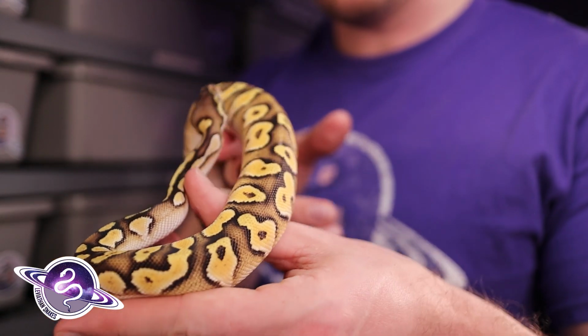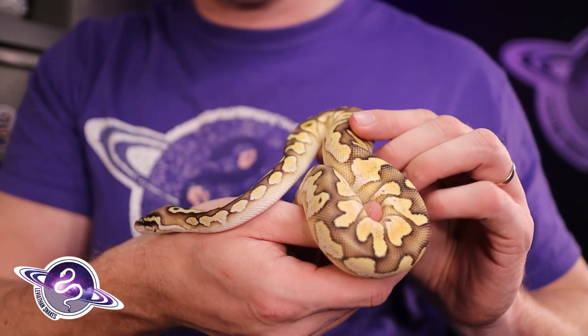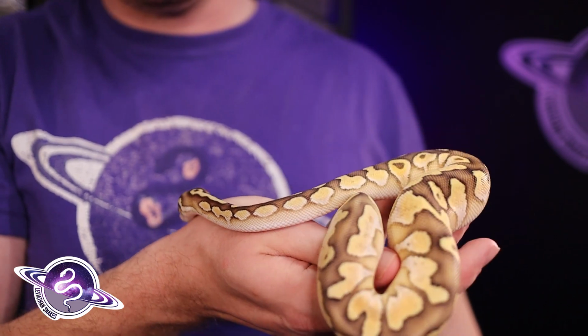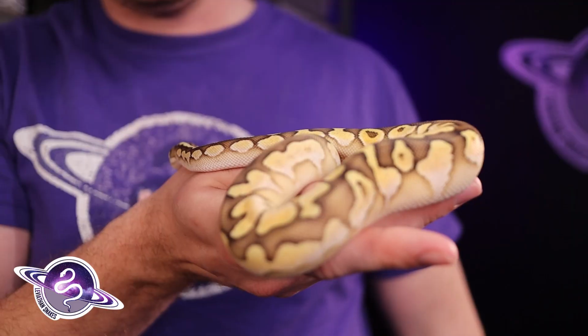So I'll show you some of our hatchlings that have Mojave and have butter. They have other genes in them too, but that way you can see here's what a Mojave looks like, here's what a butter looks like.